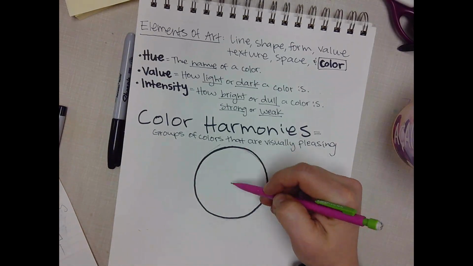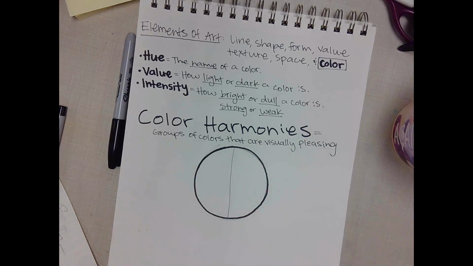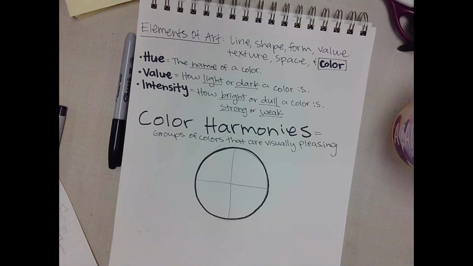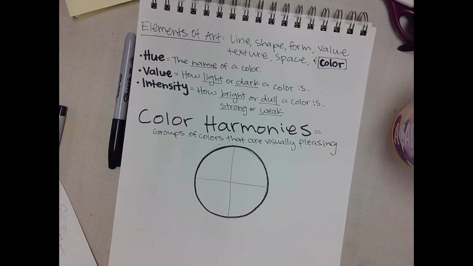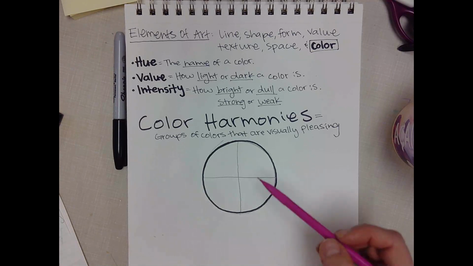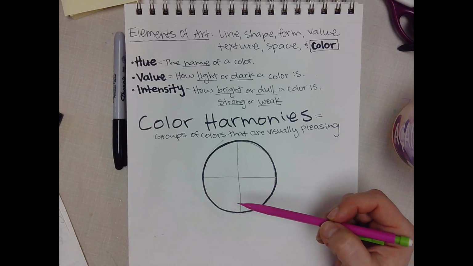And then we need to make 12 sections, so I'm just going to draw a line in the middle. And then in the middle horizontally as well. I'll go a little bit slower for you guys. Now, I need to break each section into 3.